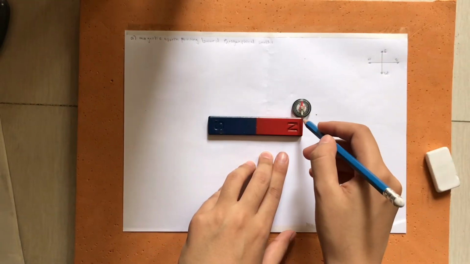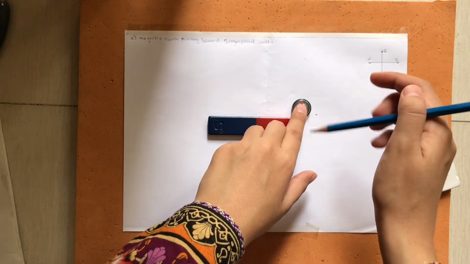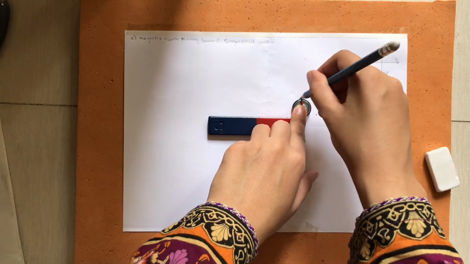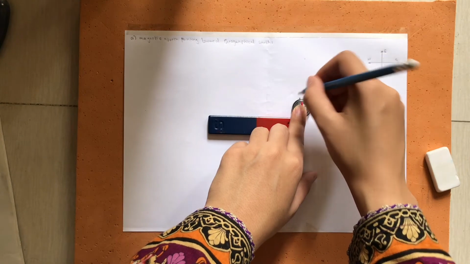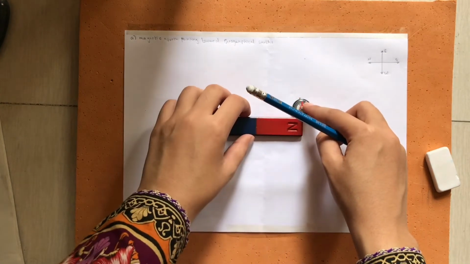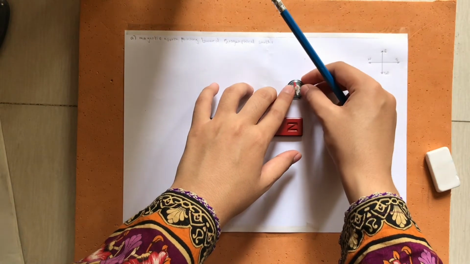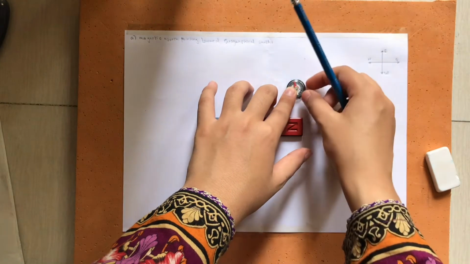I put the compass at the corner, and the red line shows the direction of the magnetic field of this magnet. I mark that arrow and that, then replace the compass and mark the direction of the field.